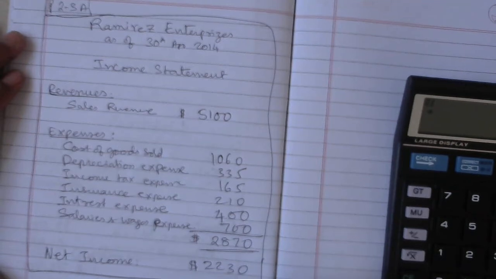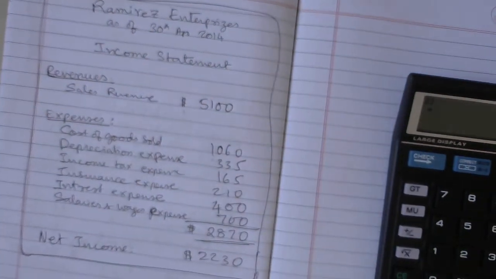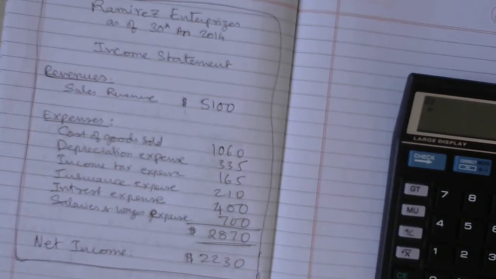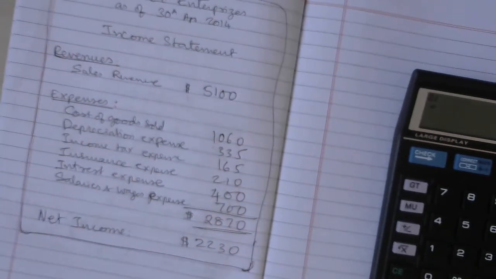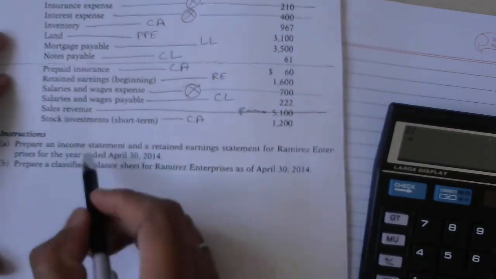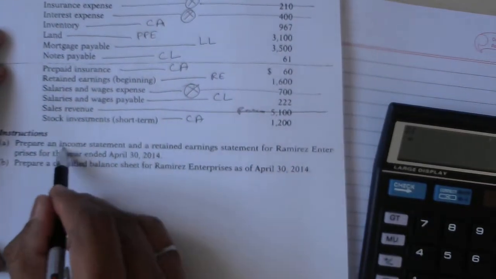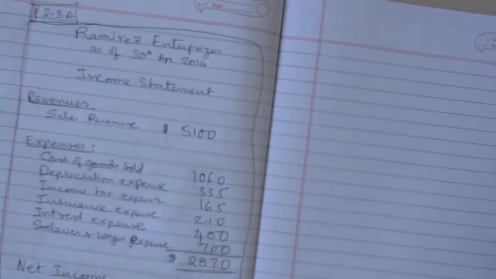Again, you need to go very slow, check one by one whether there's anything missing or any calculation error. You need to check step by step and then proceed. Now the income statement is completed. So what is the next thing that needs to be done? Income statement is done. Next, the retained earnings statement. Let us prepare it.